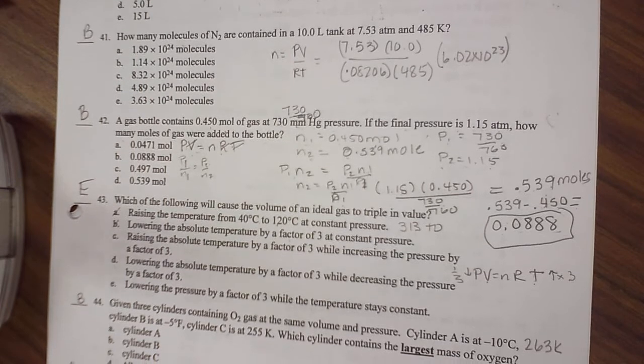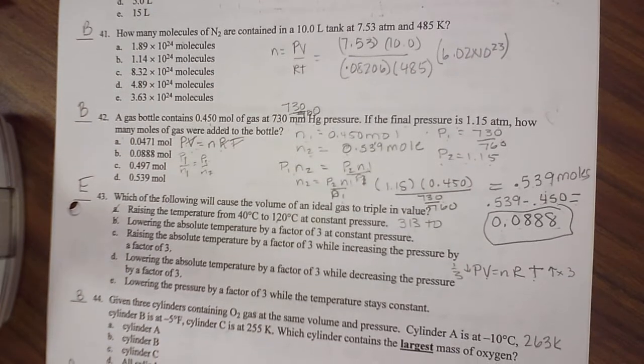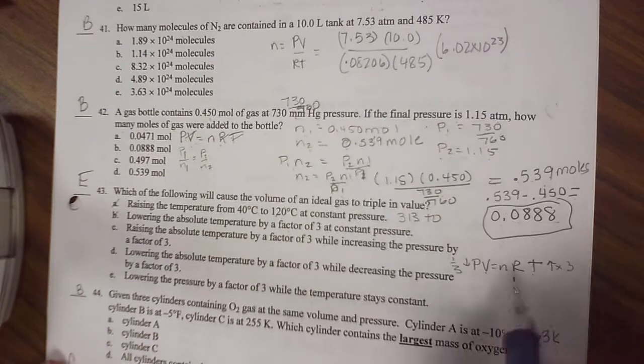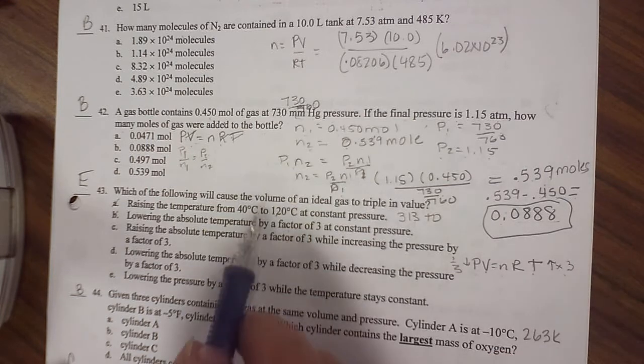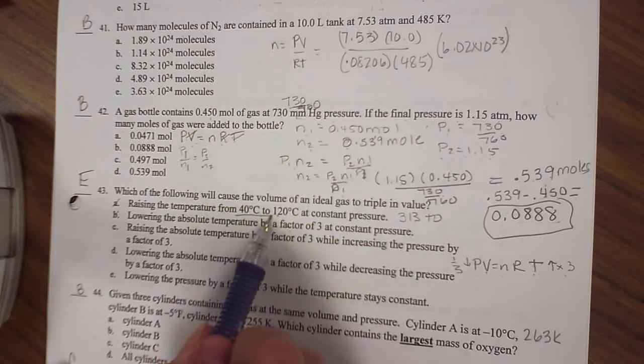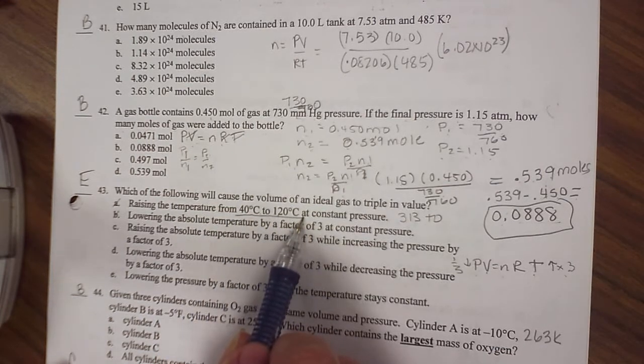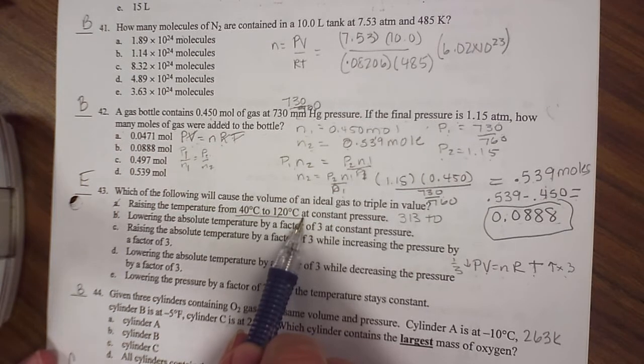Okay, now, number 43 is using the formula PV equals nRT, and I'm going to tell you right now that it's all right here. Kelvin is additive, not multiplicative.